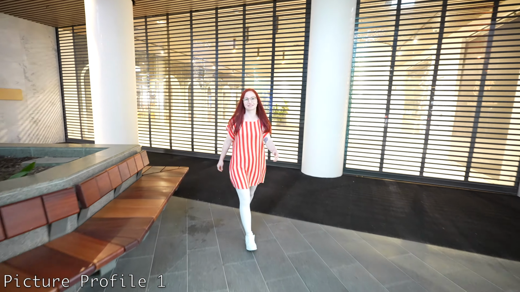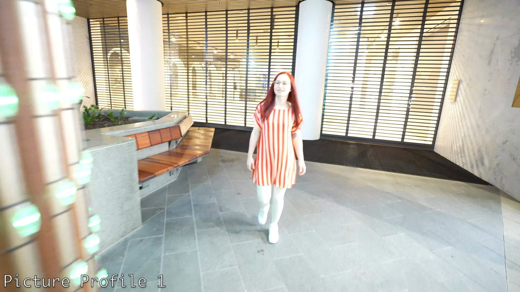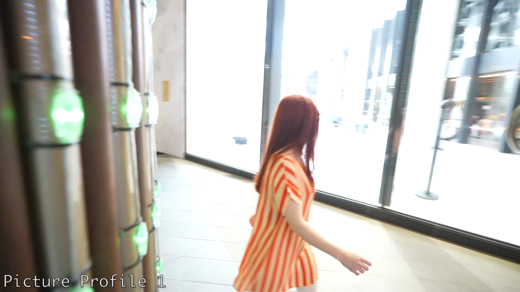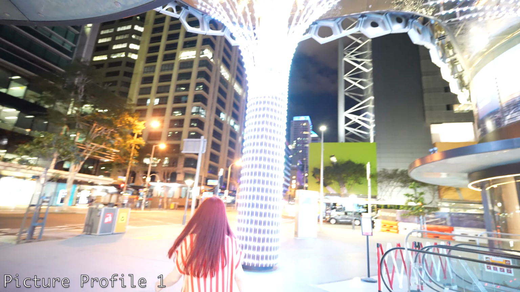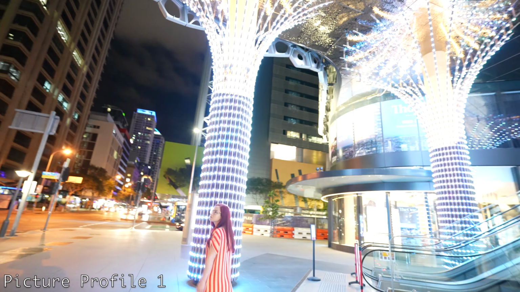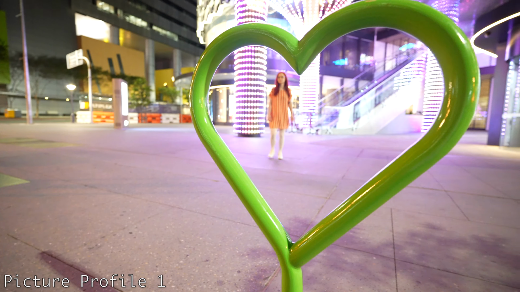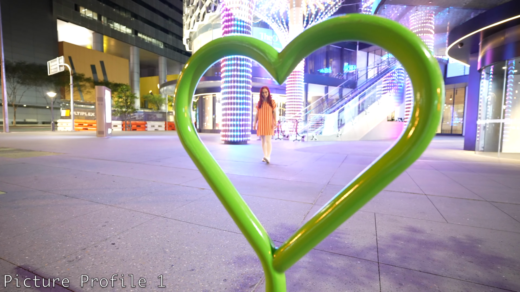Carpet feels weird. Oh, that's a picture.